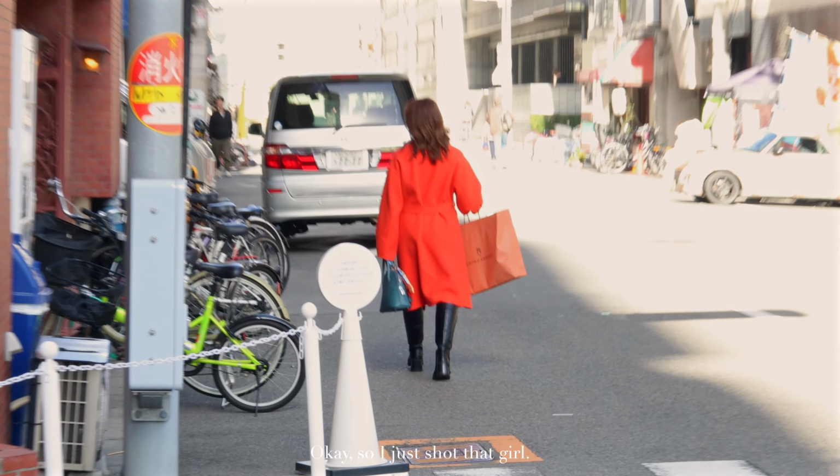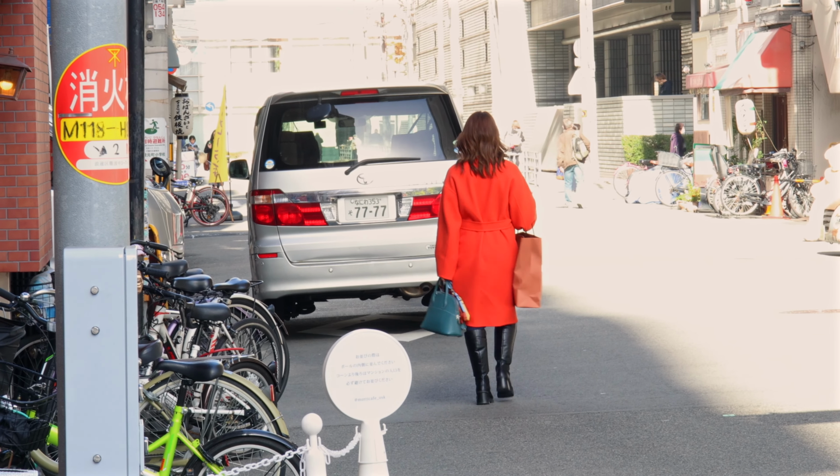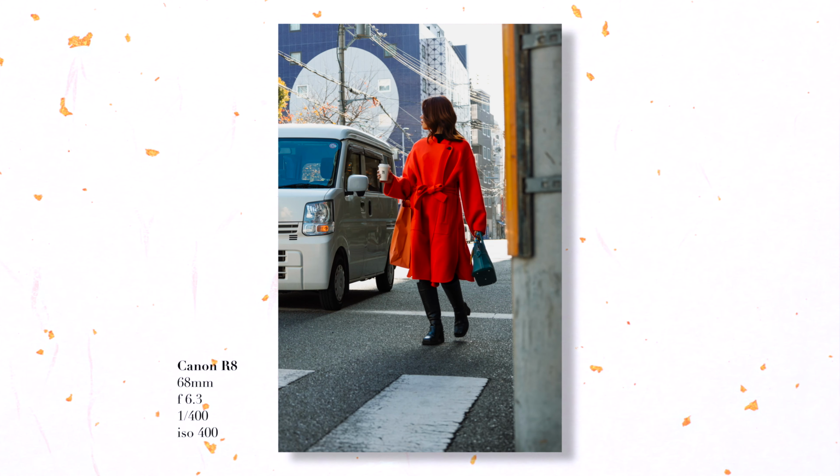Okay, so I just shot that girl because of the coat and the bag. Look at how bright it is this morning.